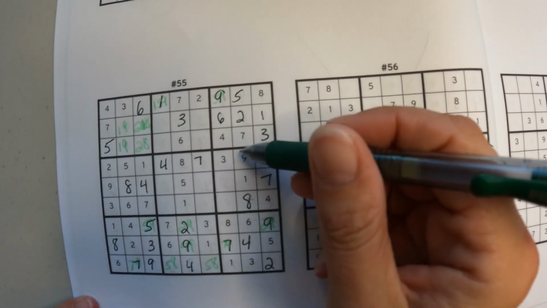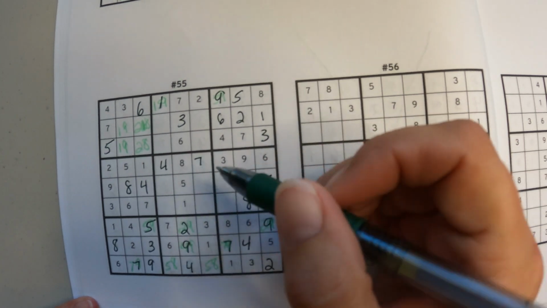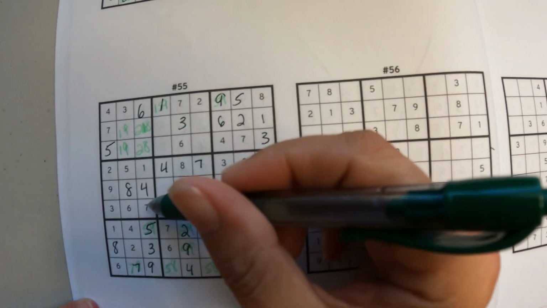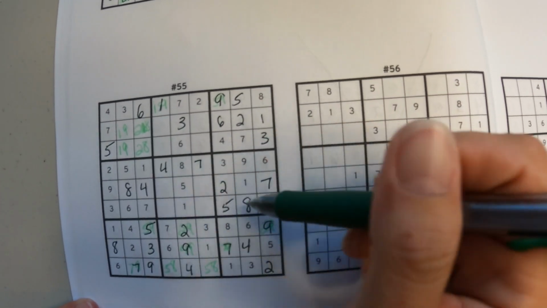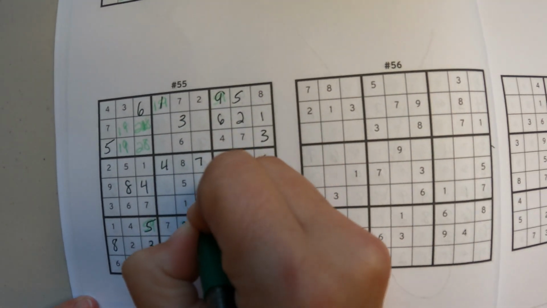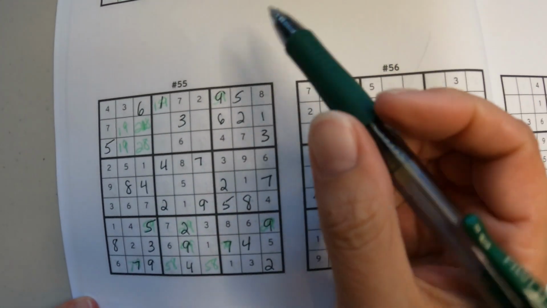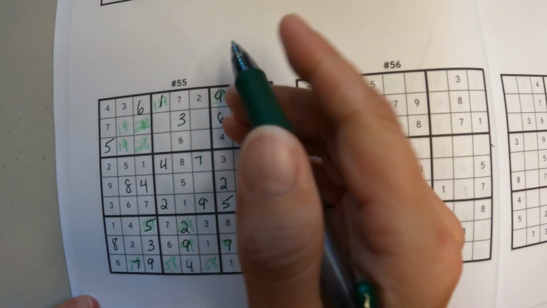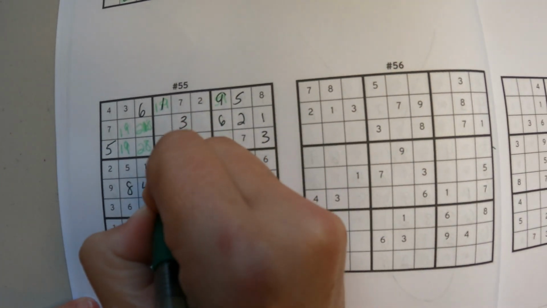For this box, looks like we're missing a 2 and a 5. We've got a 5 there, so 2, 5. For this row, looks like we're missing 2 and a 9. We've got a 2 there. 9 and 2. Finish out this box, we're missing a 3 and a 6. We've got a 3 there, so 6 and 3.